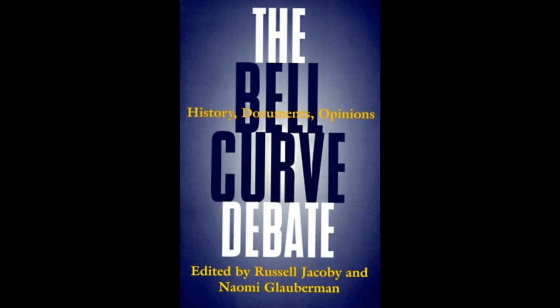Okay, so this leads us to the response book, The Bell Curve Debate. How did that come together? Well, Jacoby and Glauberman put it together pretty quickly, published in 1995. It was a direct answer to the original book. Trying to provide a counter-narrative, or? More like a comprehensive guide to the whole controversy.